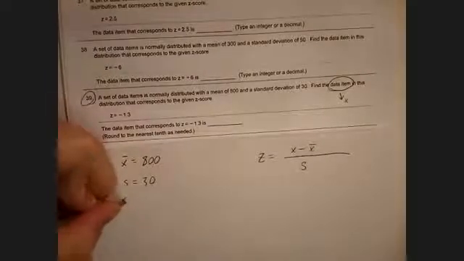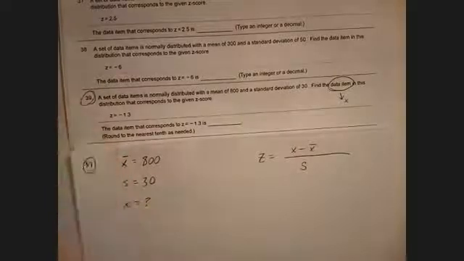First of all, remember my formula. I'm always going to write that formula down, and then I'm going to write down what I got and what I want. So the mean is 800. That's X bar. The standard deviation, S, is 30. Find the data item, X, I'll put a question mark, given this Z-score.